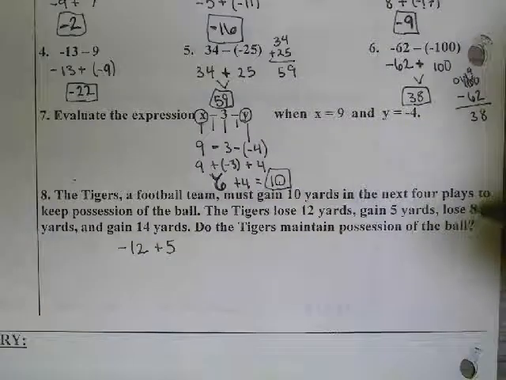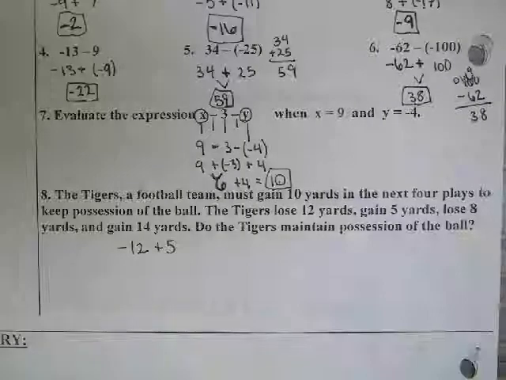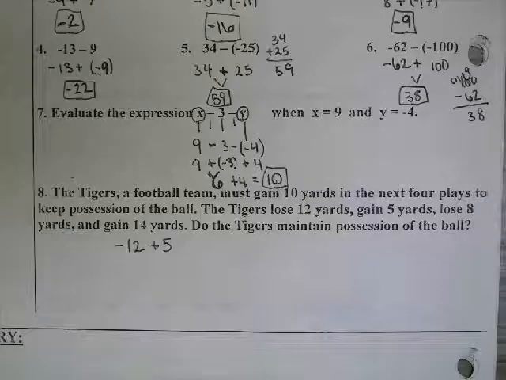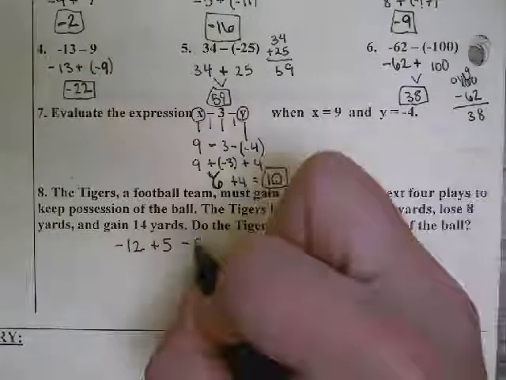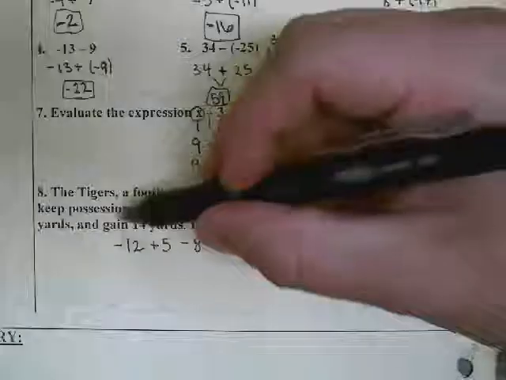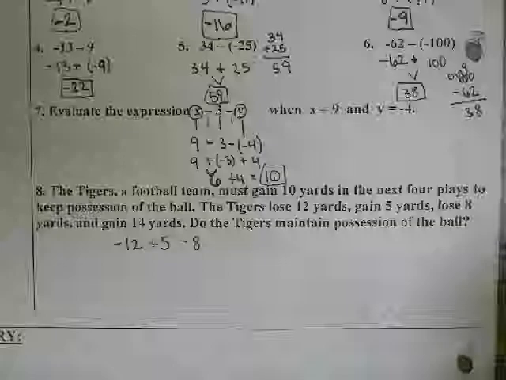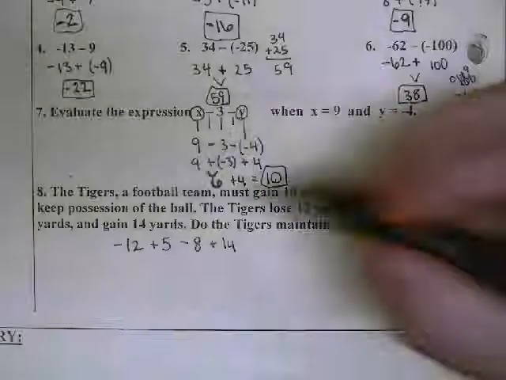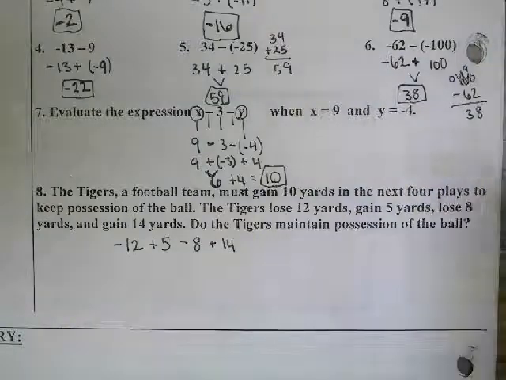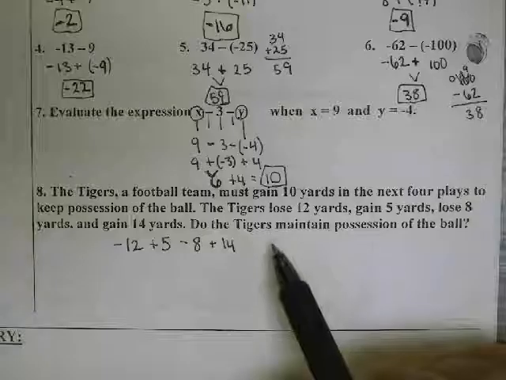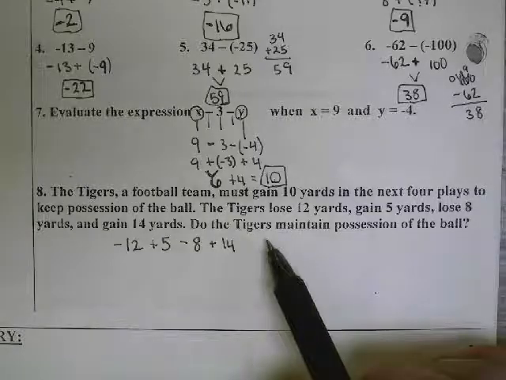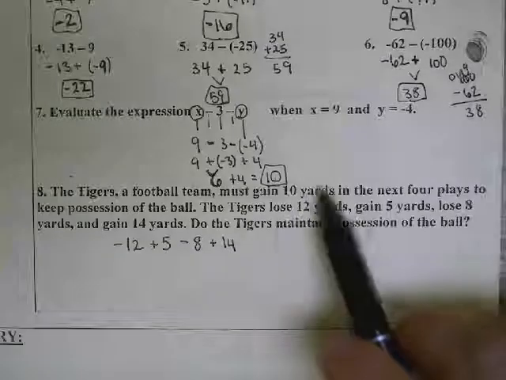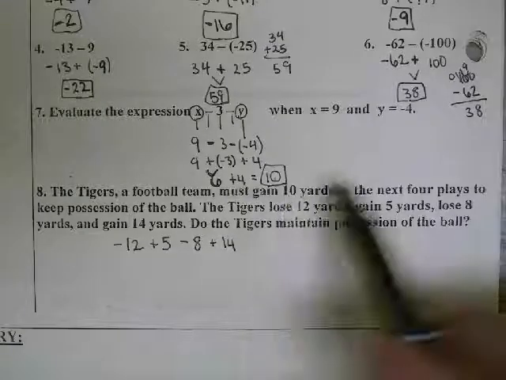And they lose 8 yards. Losing 8 yards. So we're going to add 5, add 8, or take away 8? We'll take away 8. And then they gain 14 yards. So gaining, we will add. Do the Tigers maintain possession of the ball? So we need this to be equal to 10 or more to answer this question. So this is what we're looking for. Is our answer 10 or more? So let's find out.